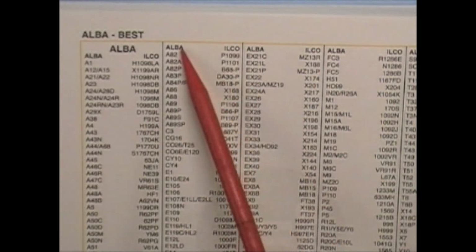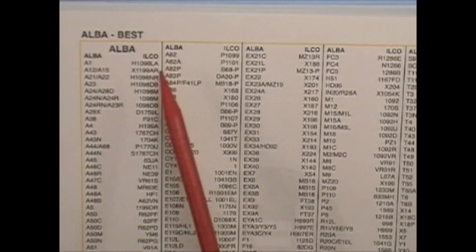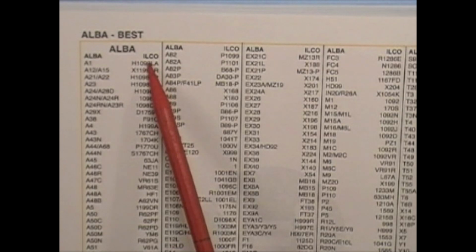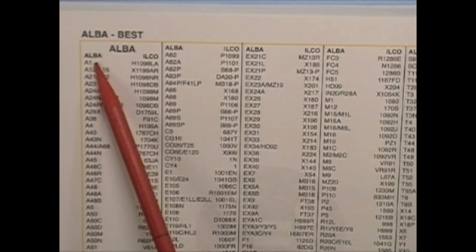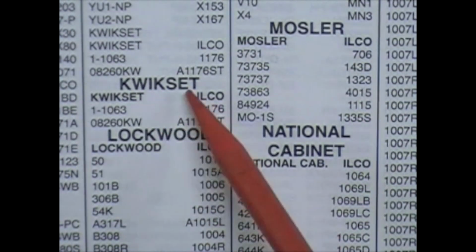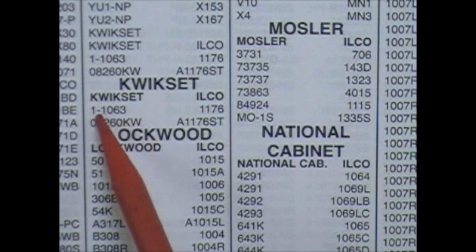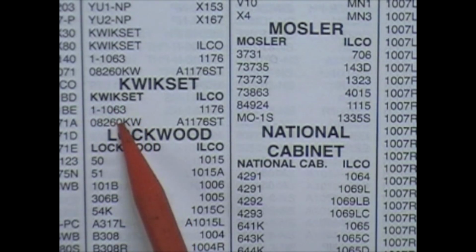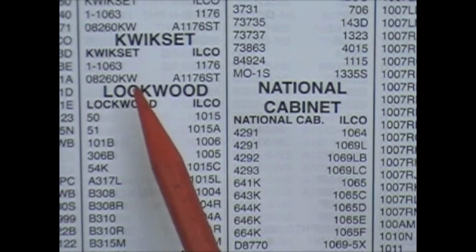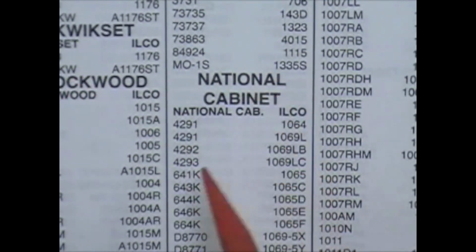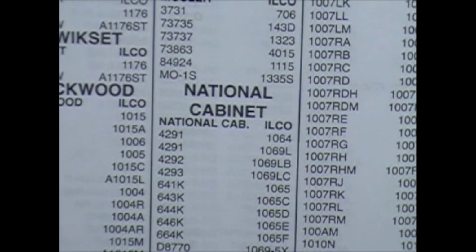And then again, in the very back of the ILCO directory, you'll find a cross-reference with the ILCO number given next to the other manufacturer's number. Here, for example, will be Quickset. If you know the Quickset key number, this is again the original manufacturer key number, then it will show the ILCO equivalent number. Here's Lockwood, National Cabinet, and so on. All of the major manufacturers are here.